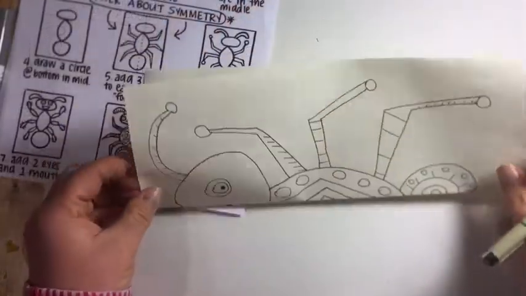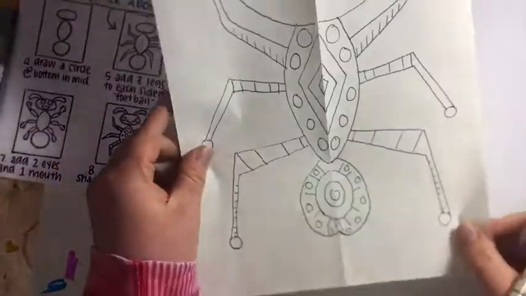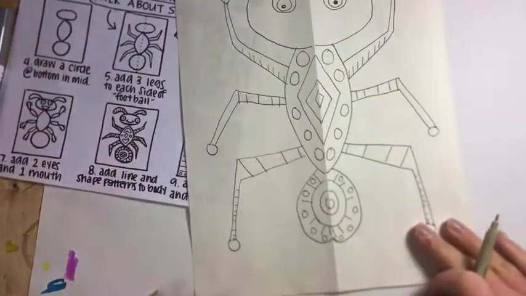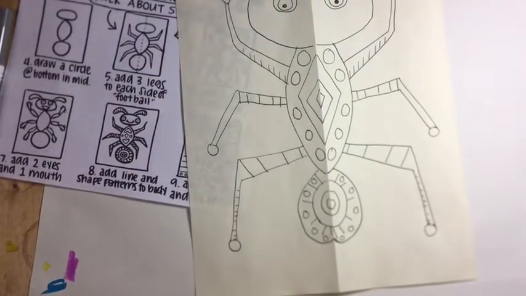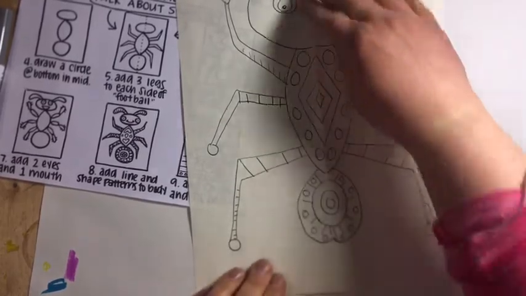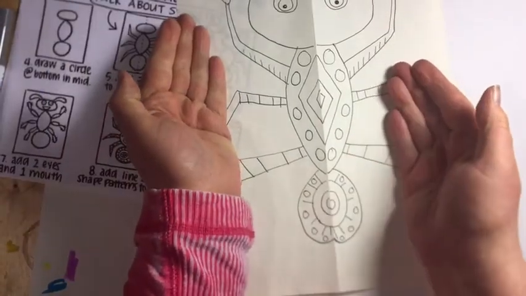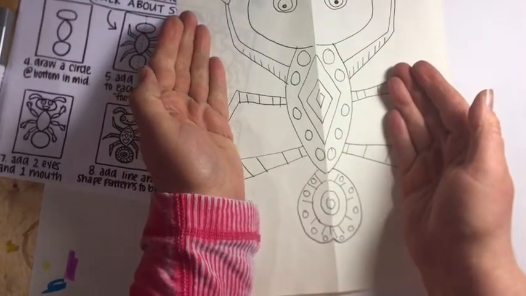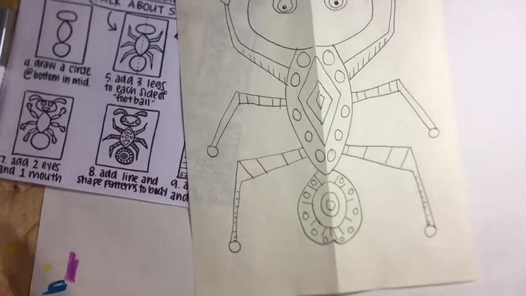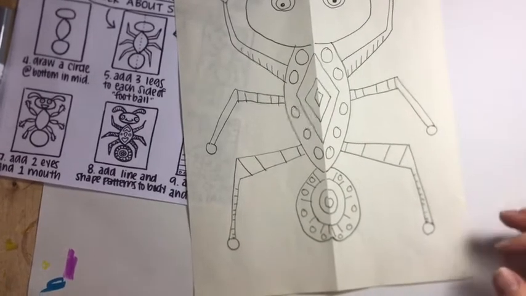All right, now I have taken my insect to the window, traced everything on the insect, and I have a perfectly symmetrical insect. What happened on the right side also happened on the left side. So now is the fun part, adding color.